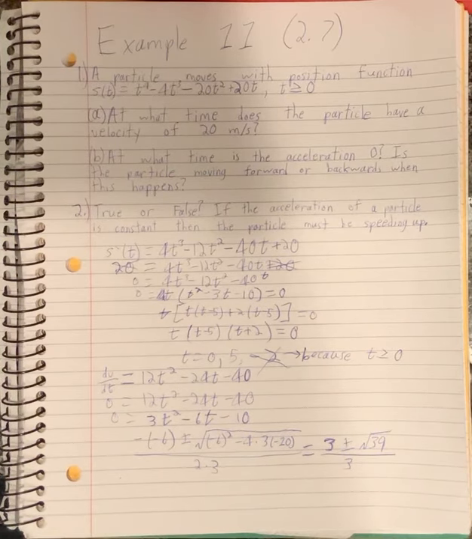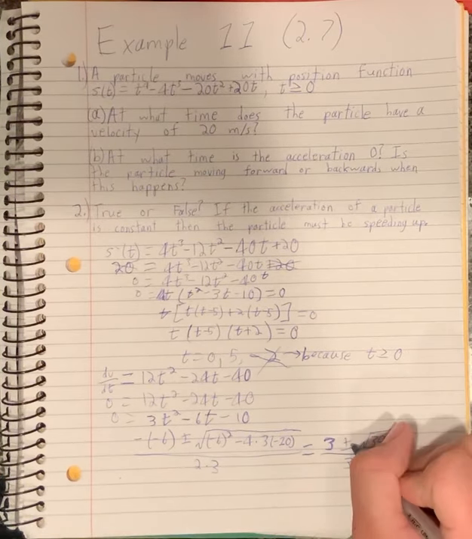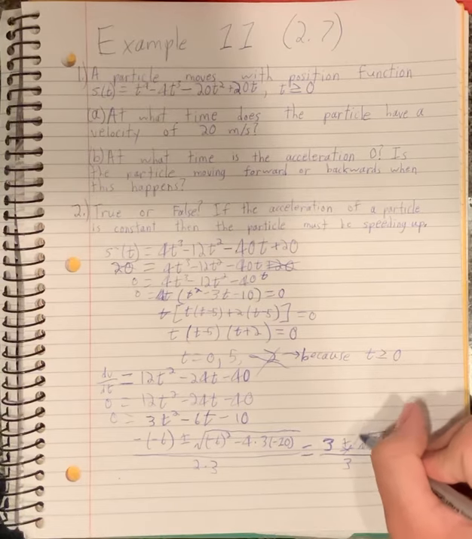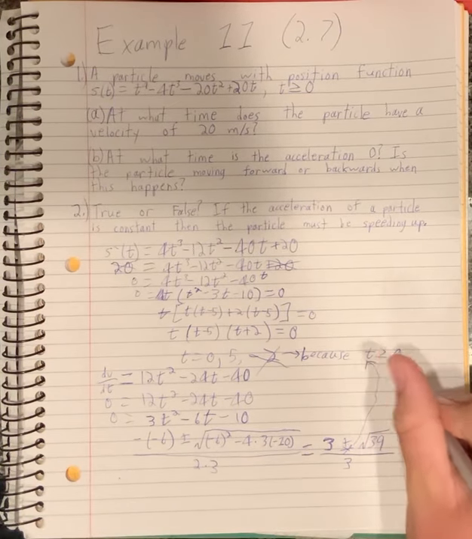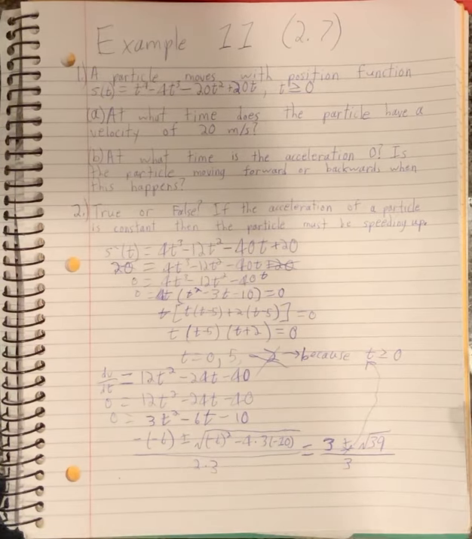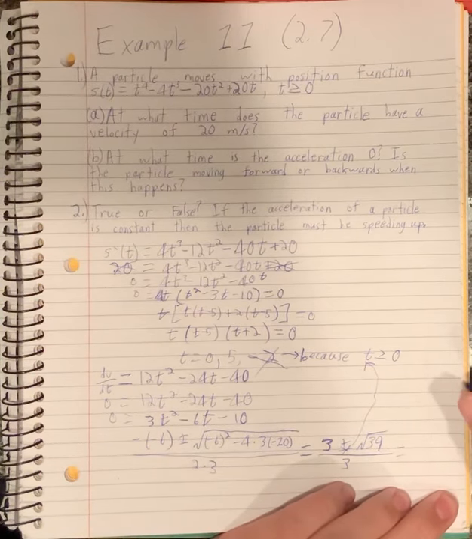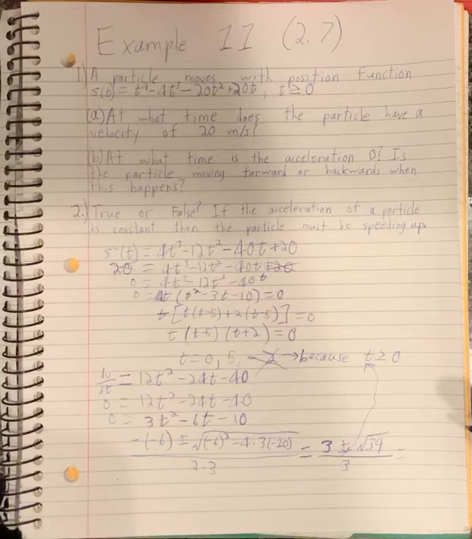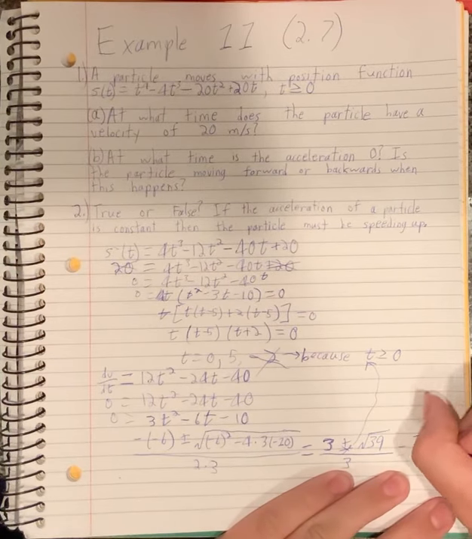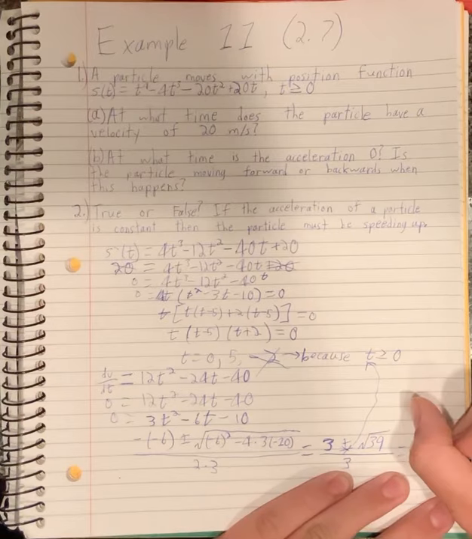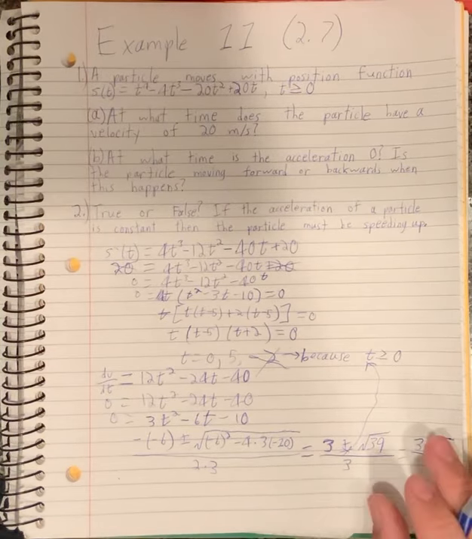And again, we can ignore the negative because t has to be greater than or equal to 0. So the only spot where acceleration is 0 is 3 plus square root of 39 over 3.